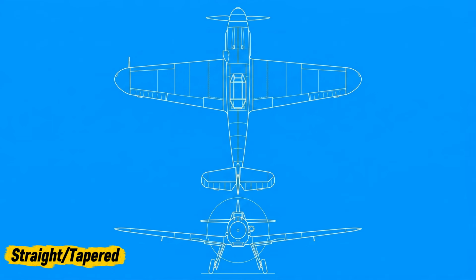The straight, tapered wing uses a mostly straight leading edge, or gradually narrows toward the tip, providing predictable airflow and simple construction. Straight wings work well at low speeds, while tapering can reduce drag and weight, but neither is ideal for very high speeds, and both can require careful design to avoid tip stall problems.